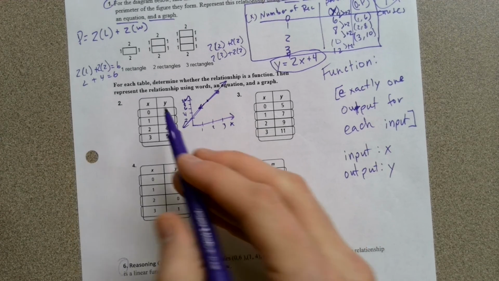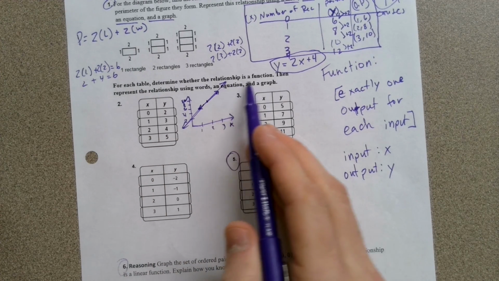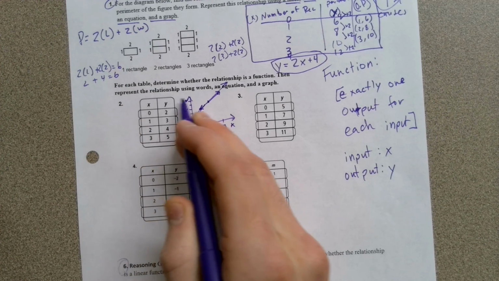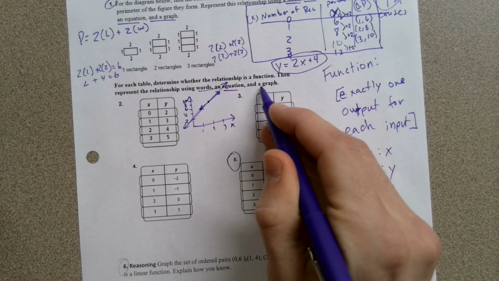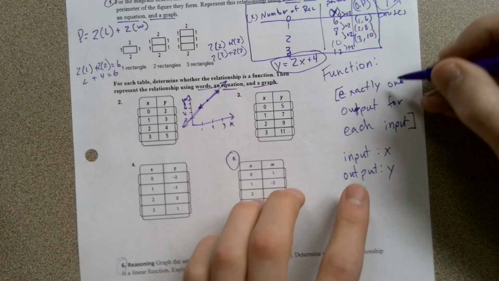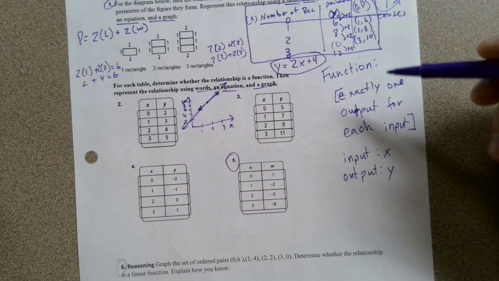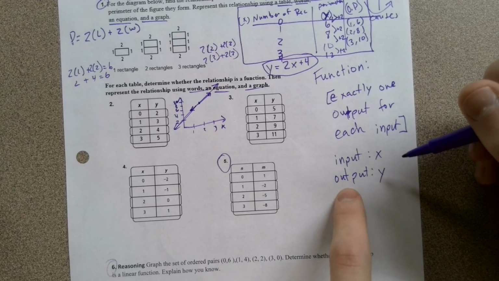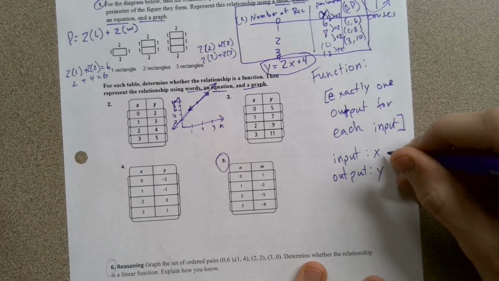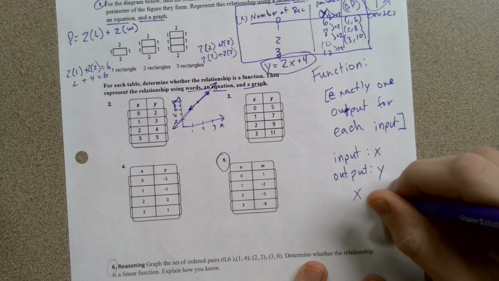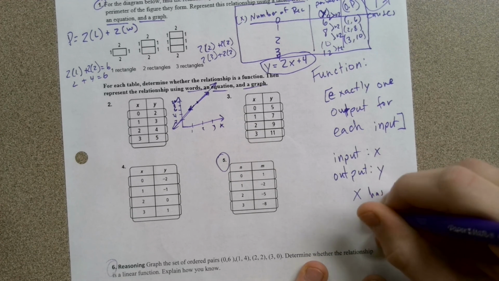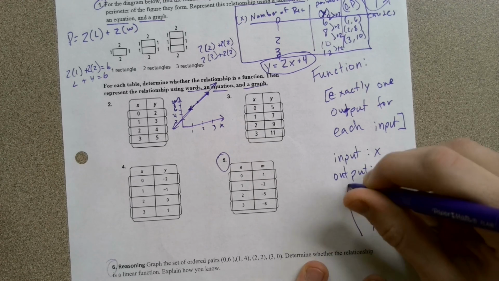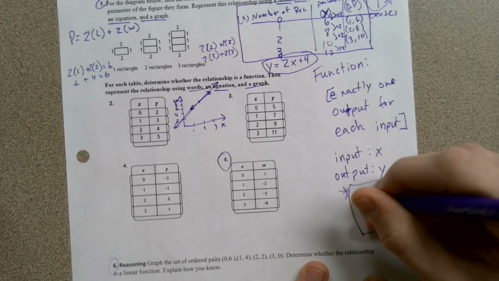All right, jumping ahead to number 5 here. They're asking us, for each table, to determine whether each relationship is a function. Remember our function rule. We'll talk about that in a second. Then represent the relationship using words, an equation, and a graph. First thing, I have our function right here. I know for our functions, exactly one output for each input. We just need to know that for every x, there is one and only one y. That's how I like to say those.